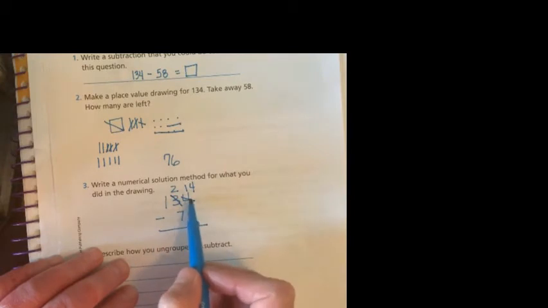I'm going to take one of these 10s and leave 2 of them and trade it in for 10 ones. That's how this became, instead of 4 ones, it became 14 because I took a 10 stick and made it into the smaller pieces.